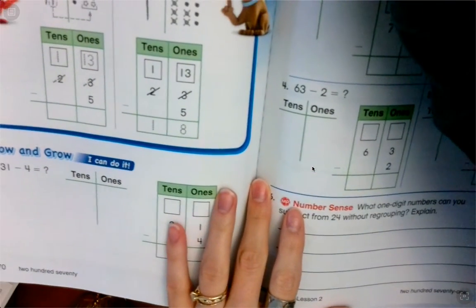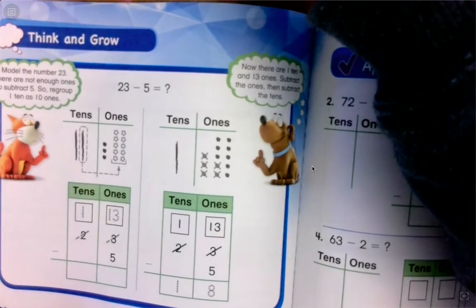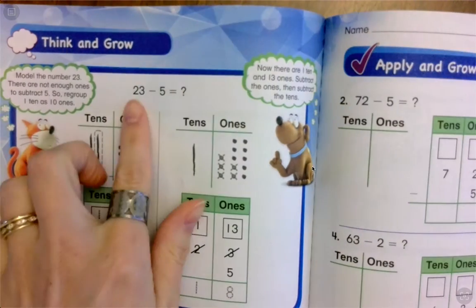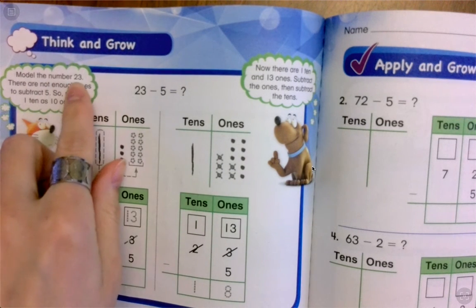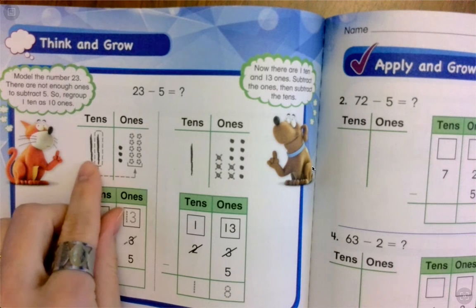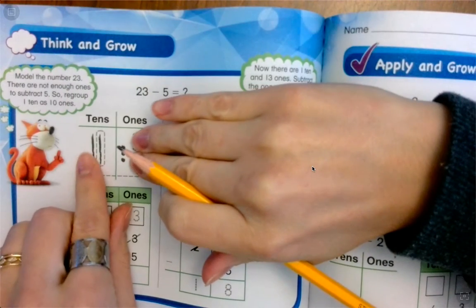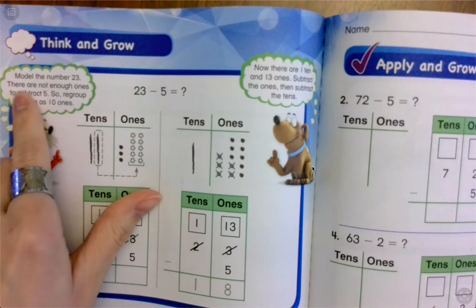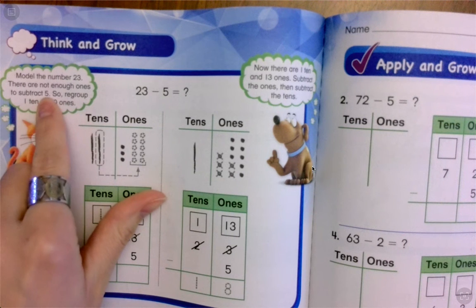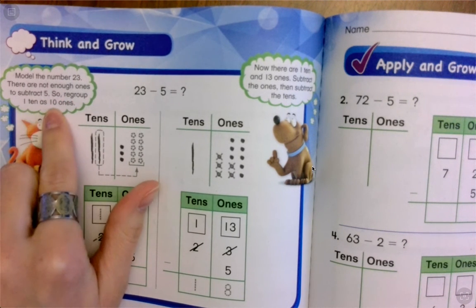All right, so let's look at their example and then I will explain. Okay, so here's their example. It says 23 minus 5 equals what? It says model the number 23 right there. So they have 20 and then they showed 3. There are not enough ones to subtract 5, right? You can't take 5 from that. So regroup 1 ten as 10 ones.